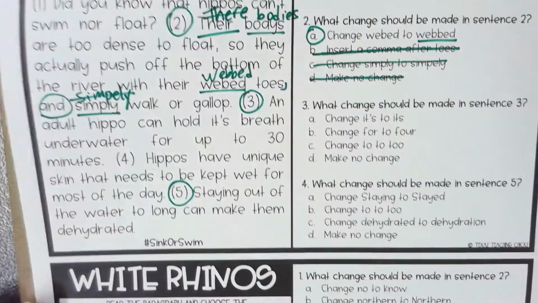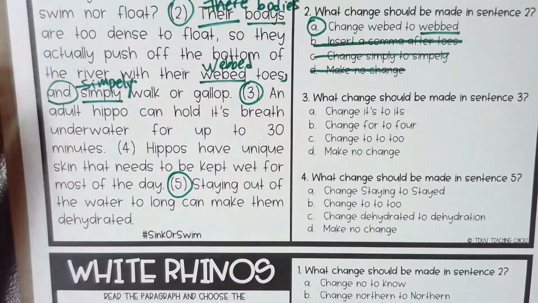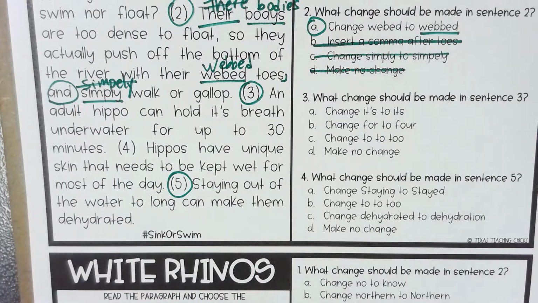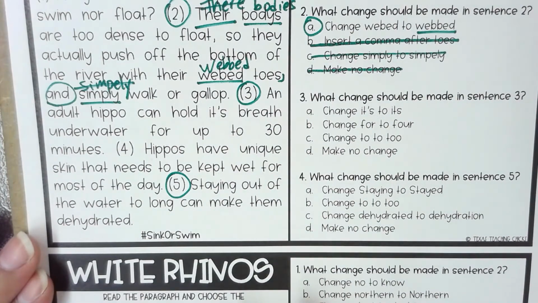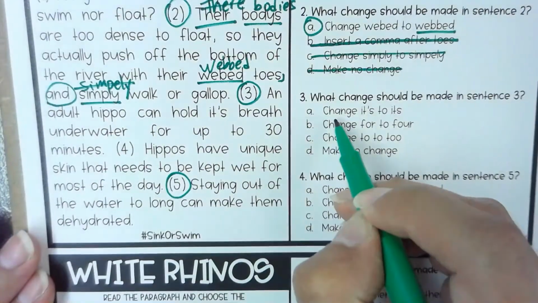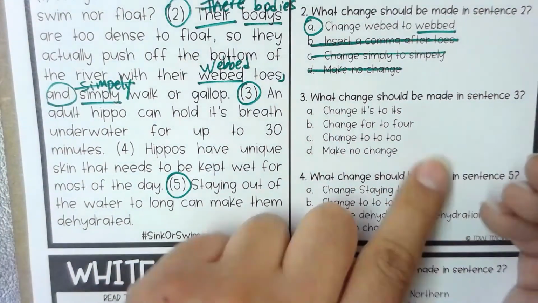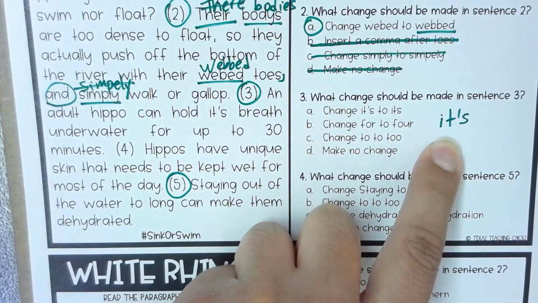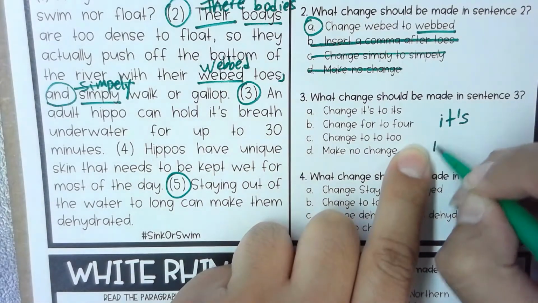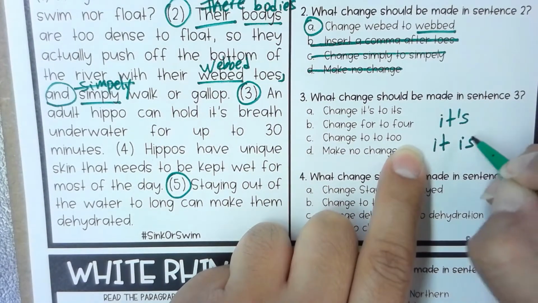Moving on to sentence 3. An adult hippo can hold its breath underwater for up to 30 minutes. Just reading that, you can already pinpoint what word doesn't fit in. A, change it is to its. Remember, whenever you have the apostrophe, you don't read it as the word its, you read it as the two separate words. It is.